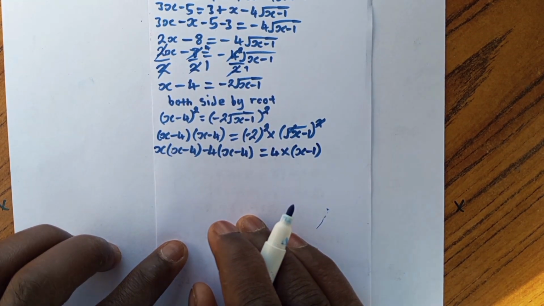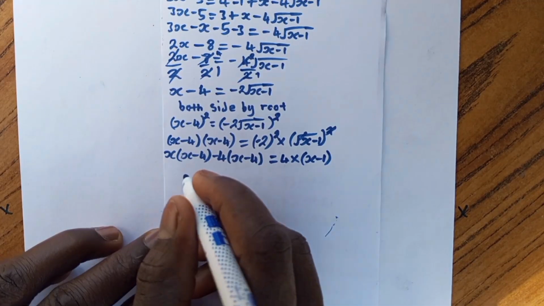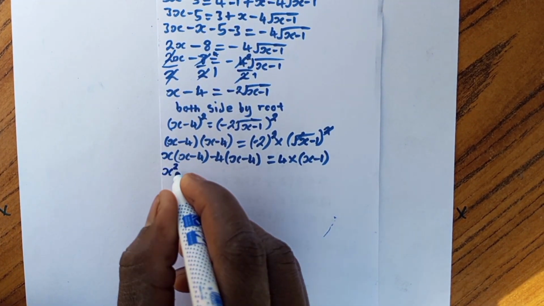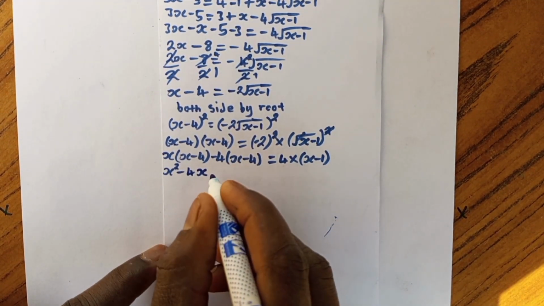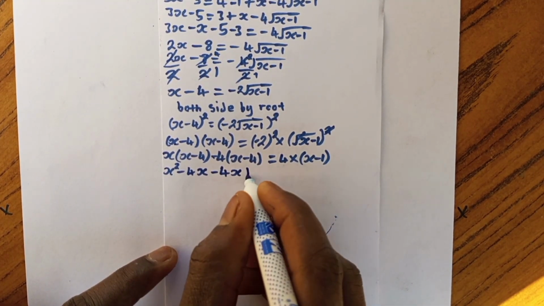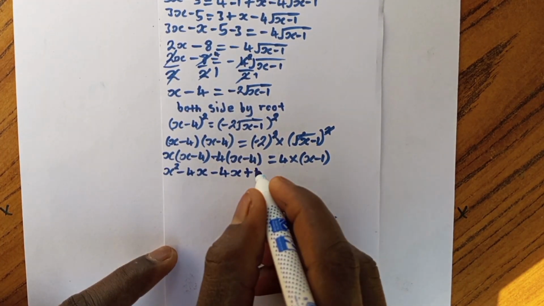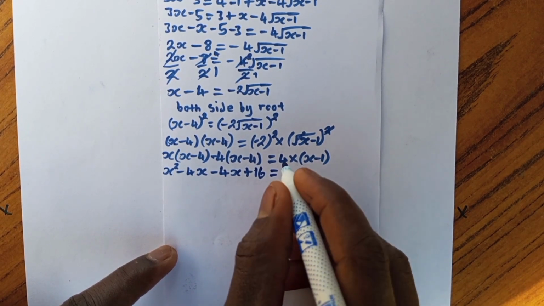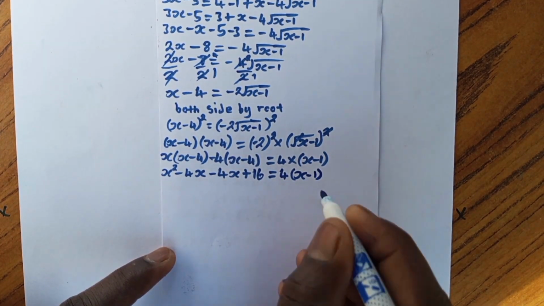So we continue. X times x, we are going to have x square. Plus times minus is minus. X times 4 is 4x. Minus times plus is minus. 4 times x is 4x. Minus times minus is plus. 4 times 4 is 16 equals to. Now remove the times. Say 4 bracket open x minus 1.